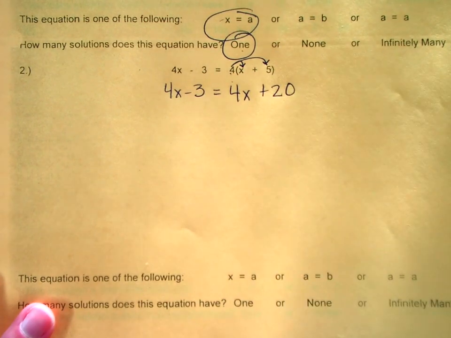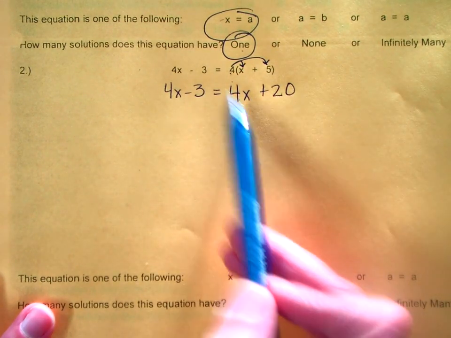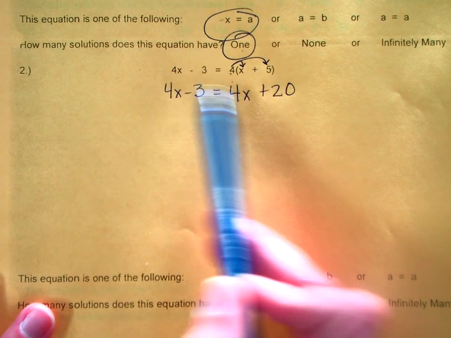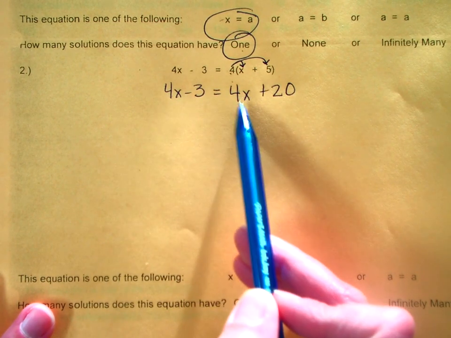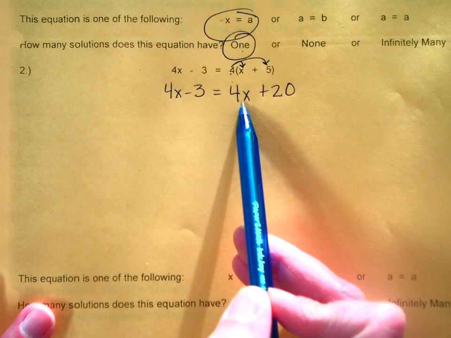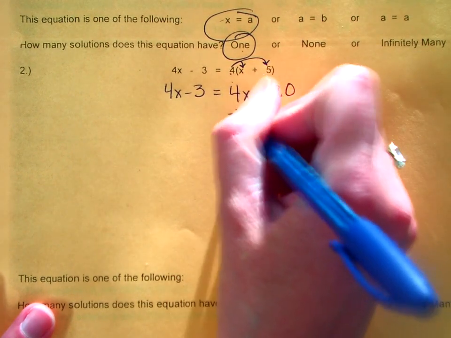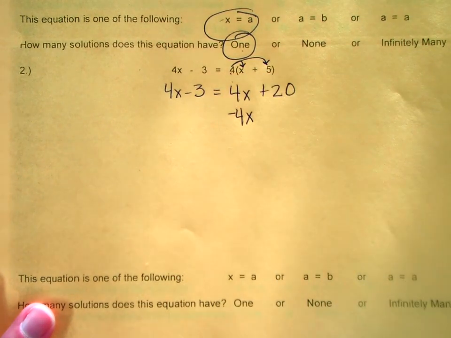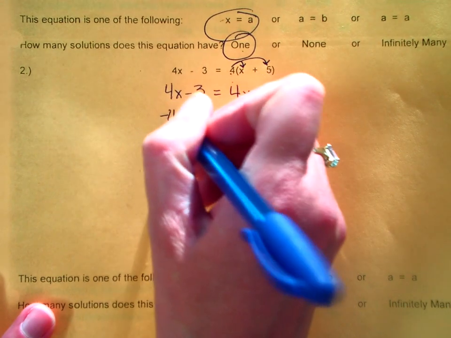Okay, we want variables only on one side, so we're going to get variables on the left. That means the variable on the right is the one I want to cancel, so I'm going to subtract 4x. Whatever we do to one side, do to the other.